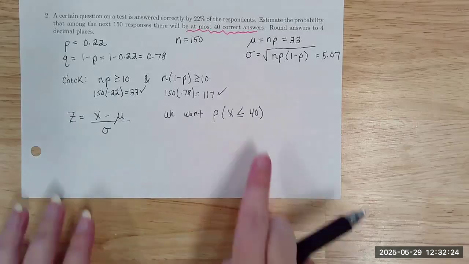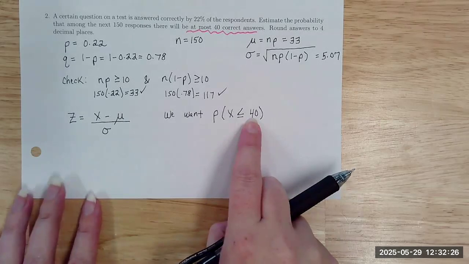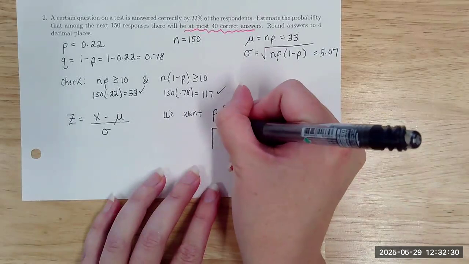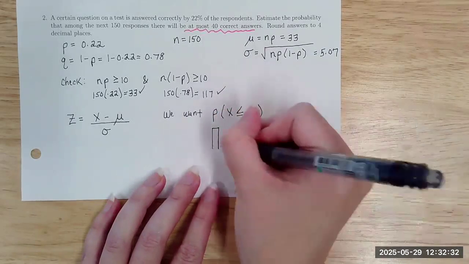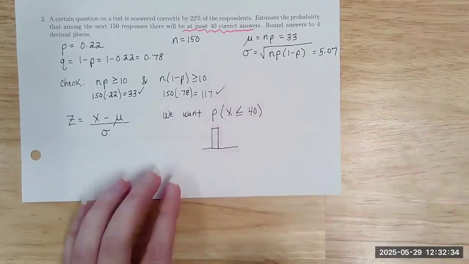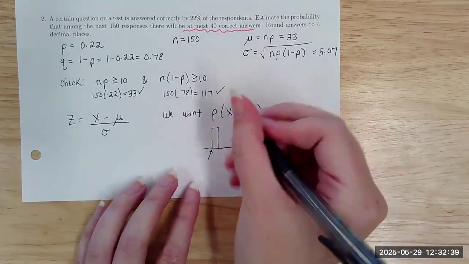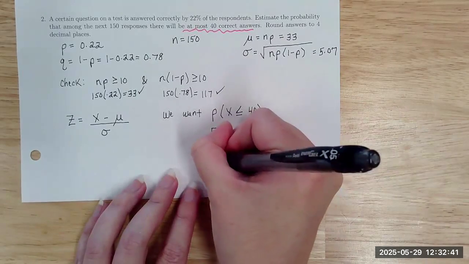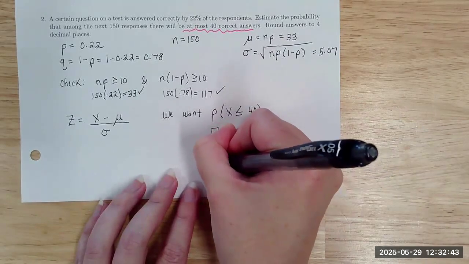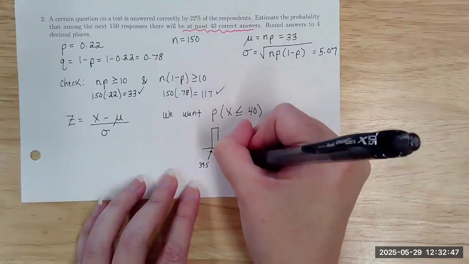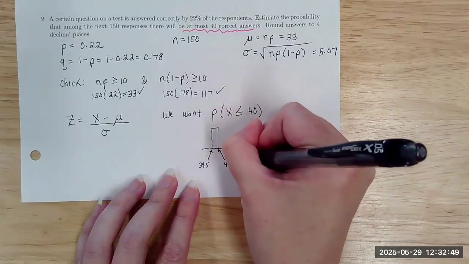So what we do when we're talking about 40 is I'm going to create a little rectangle here. And along the bottom of the rectangle, I'm going to put 39.5. And the other end of the rectangle, I'm going to put 40.5.